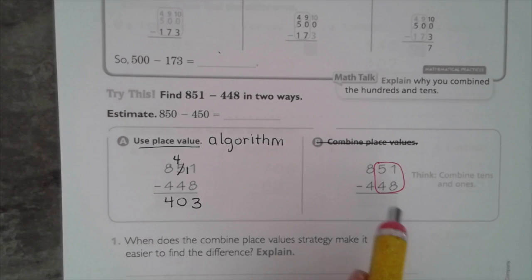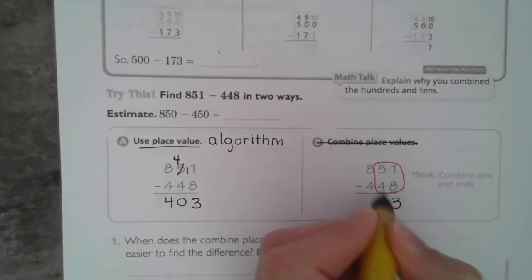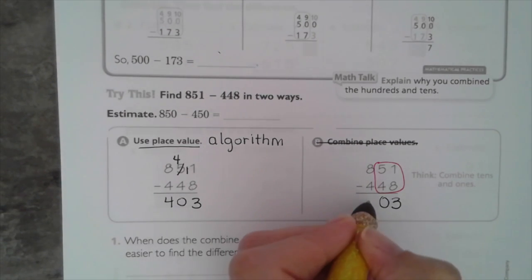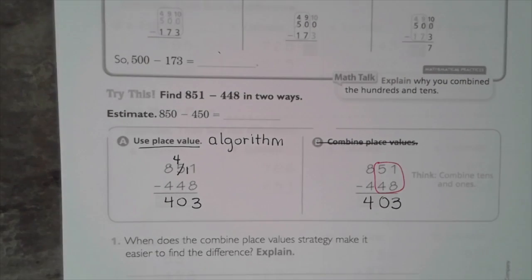When you see numbers that are close together, you can count up from 48, 49, 50, 51. So I got 3. Now I will have to put that 0 placeholder in, and this is what, to me, makes it more confusing. 8 minus 4 is 4. So you can see I got the same answer because of the magic of 10, but I don't see how it's any easier. All right, pause the video.